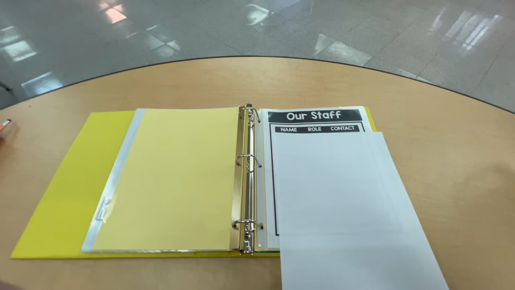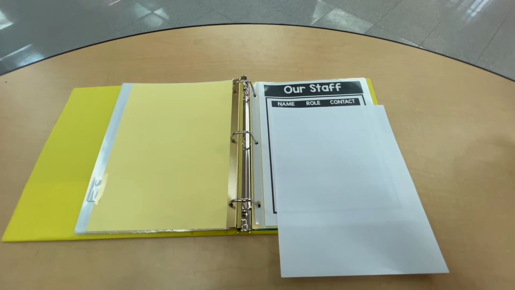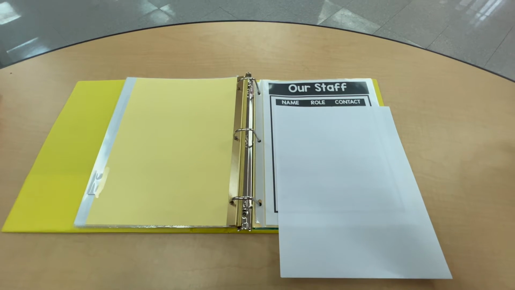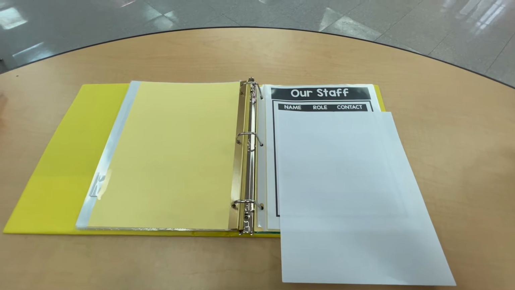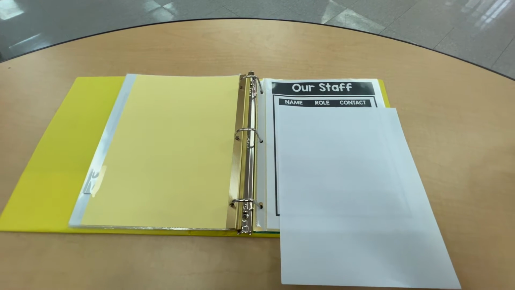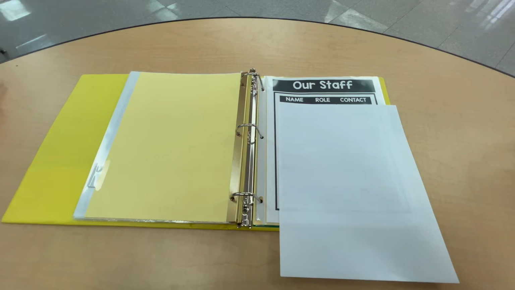In my self-contained classroom, I have 4 staff this year. So for me, it's really important to include my staff in this binder because they are the ones that are going to help run this classroom when I'm not here. So what I do is I include their name, I include what their duties are for the day, and how they can contact my paraprofessionals.